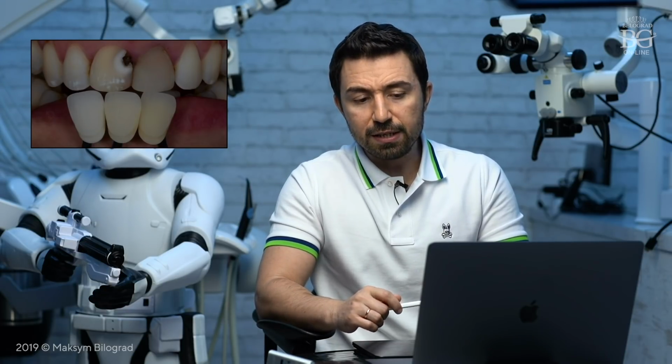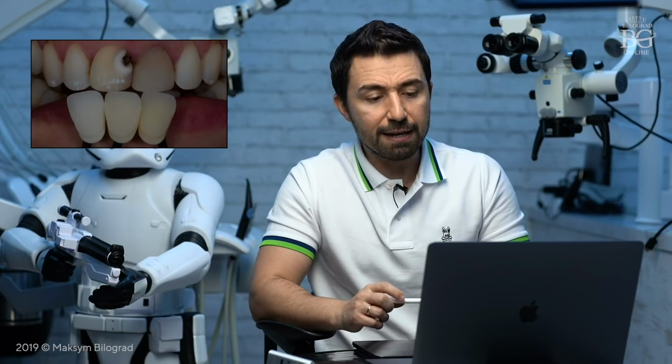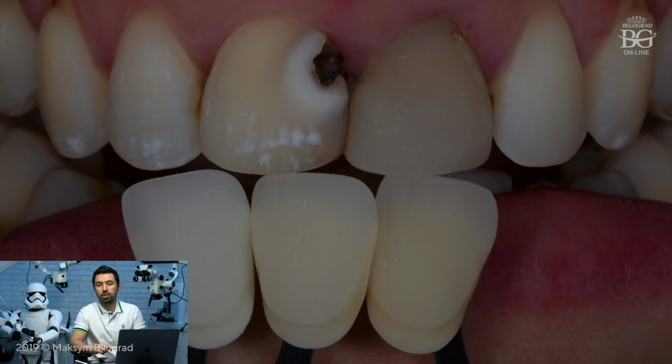A polarized filter removes highlights from the surface, and you can see the core color of dentin. If you also take a picture with some shade guides, with a Vita shade or maybe with the shade guides that your dental technician uses for ceramic build-ups, it will be better because he will be able to understand the color more clearly and more precisely.